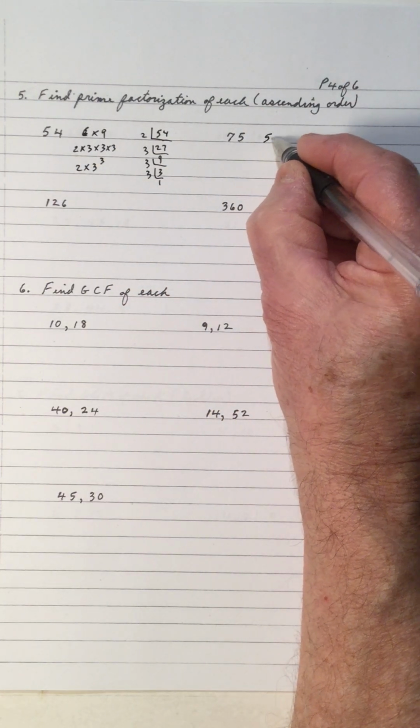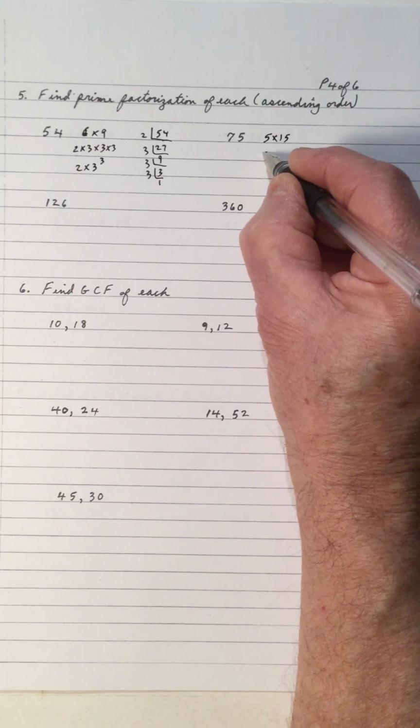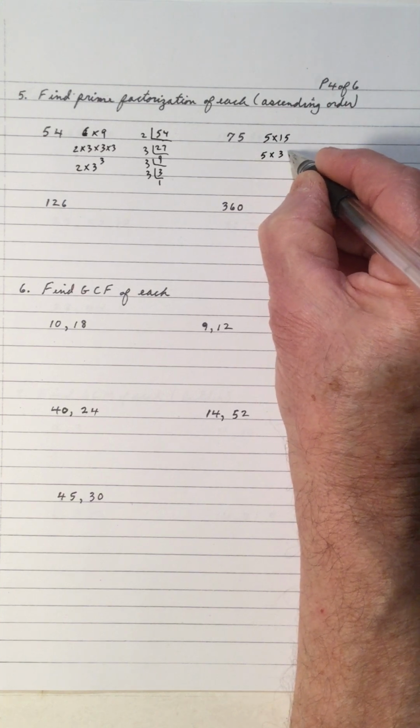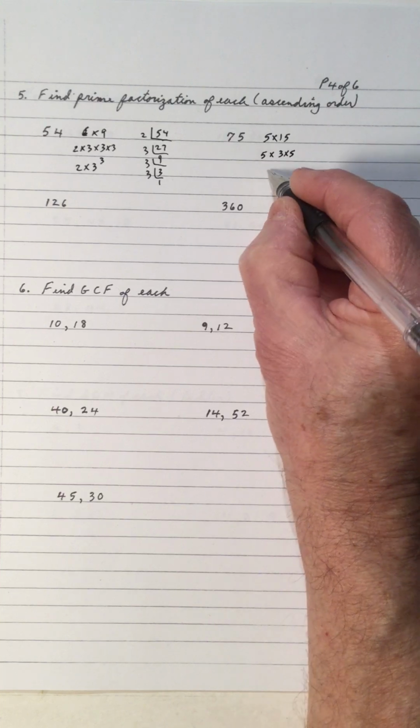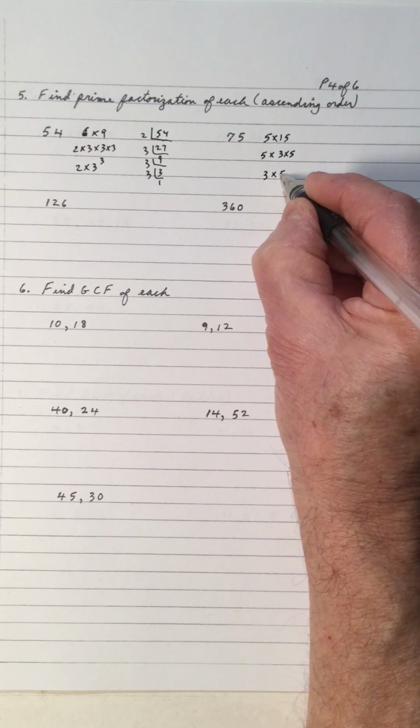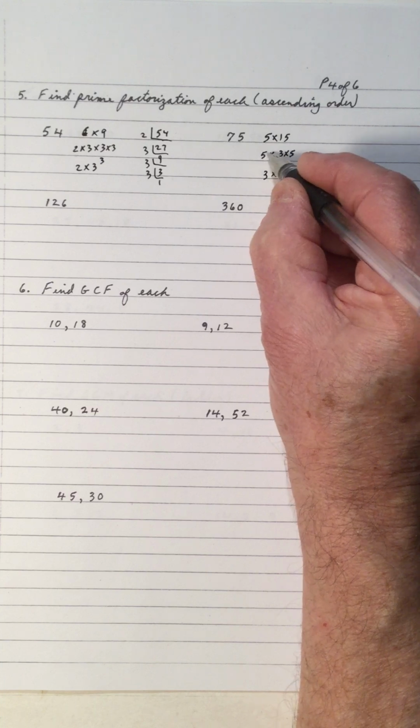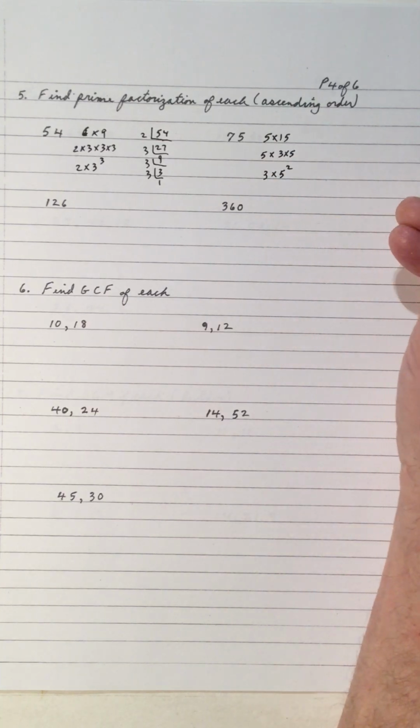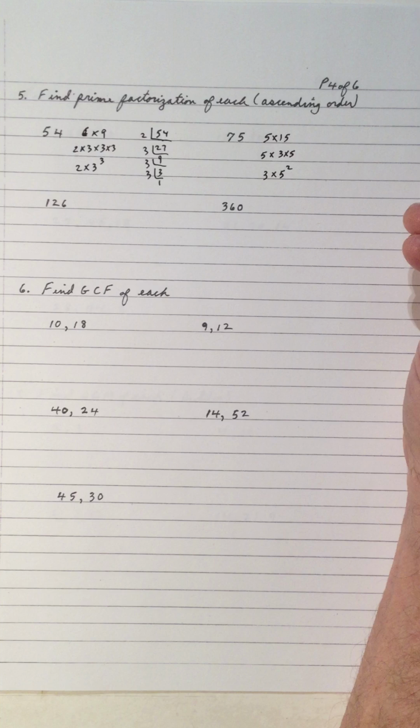75, I see 5 times 15. 15 is 3 times 5. So I see a 3 and I see a 5. 3 is 1. There's 2 5s. There's the prime factorization. Or you can do the ladder.